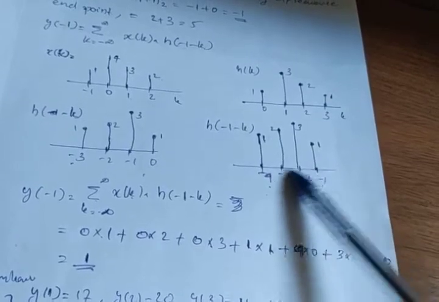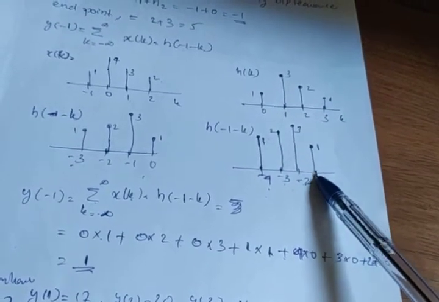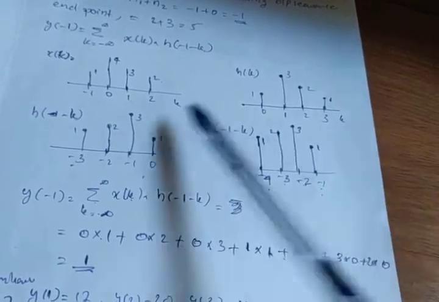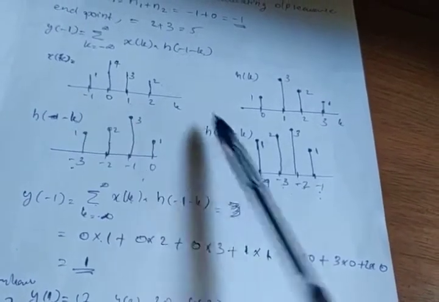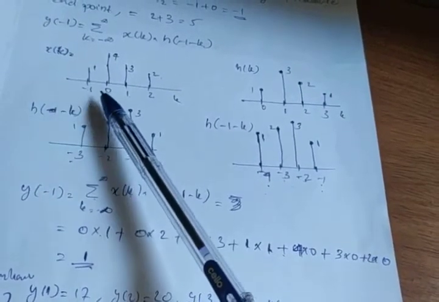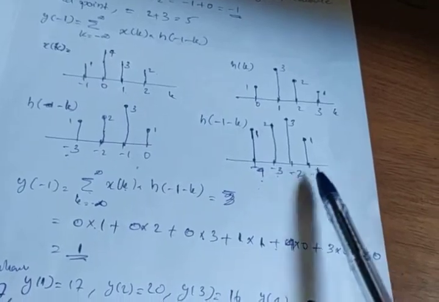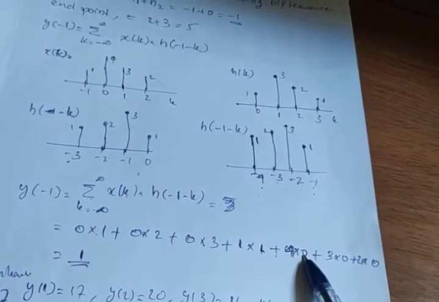Now look at here. For x, h of n minus k, the term is completely gone at minus 1. After minus 1 there is no value. But here after minus 1 we have value. Still we have to multiply. Clear? So what is the value at 0? 4. So 4 into, what is the value at 0 here? 0. So 4 into 0.